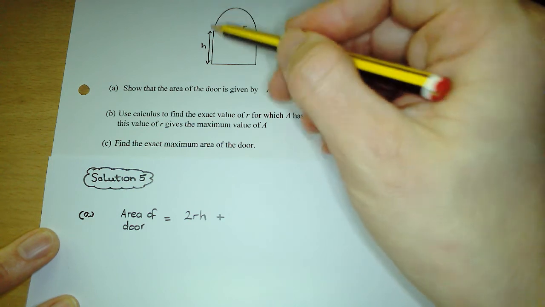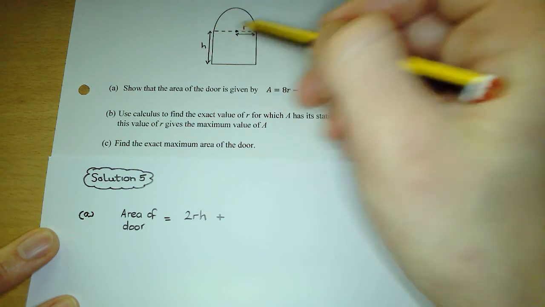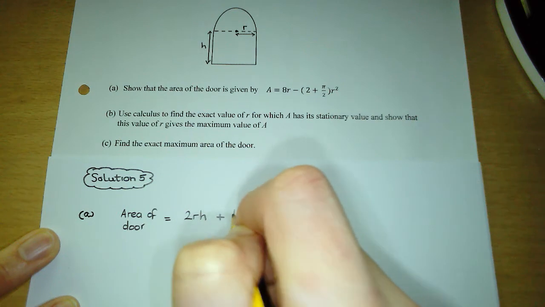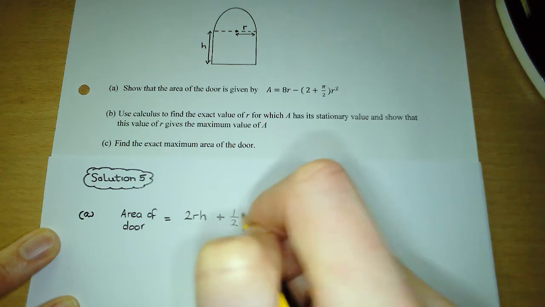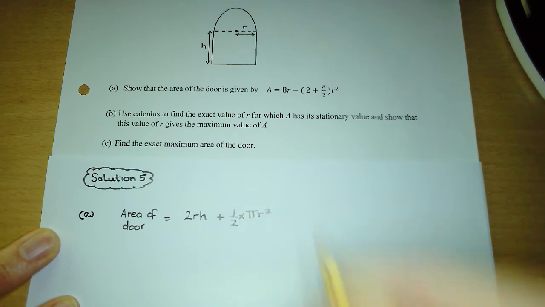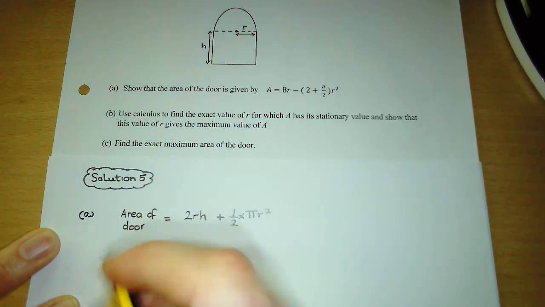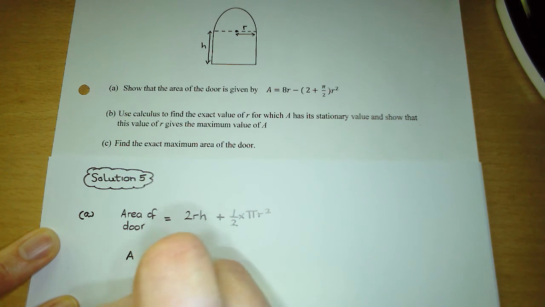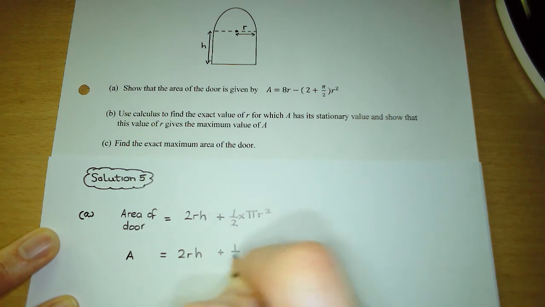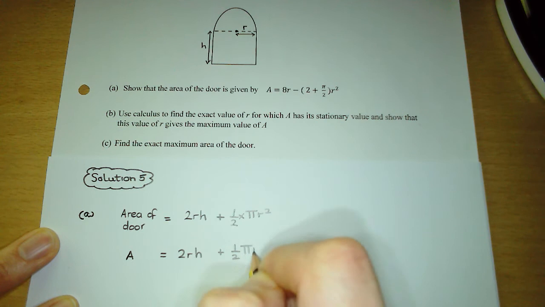The area of a circle is pi r squared, but we just want half of that, so it's a half multiplied by pi r squared. Okay, let's tidy it up. A, the area of the door, is equal to 2rh plus a half pi r squared.